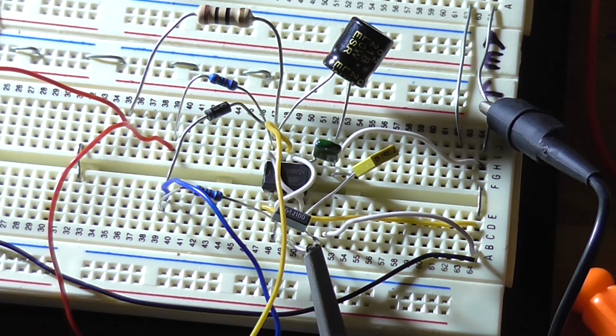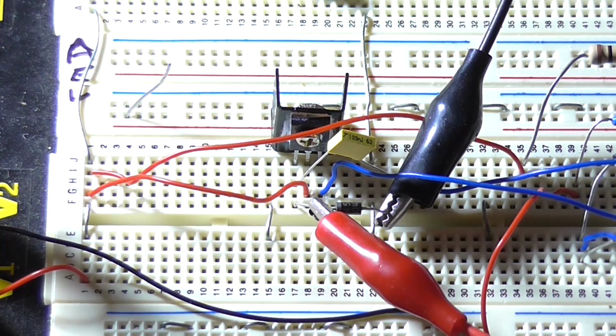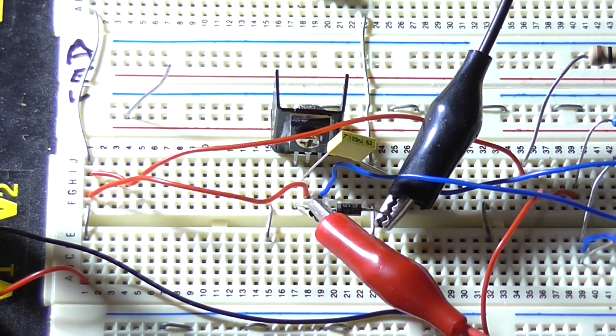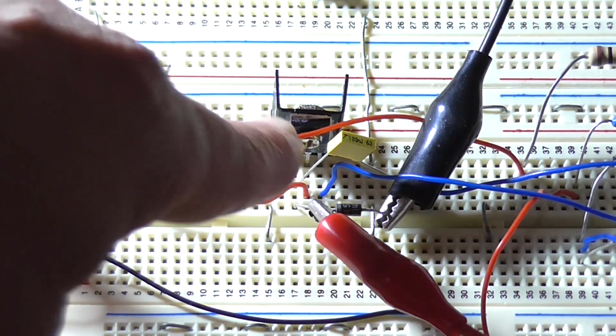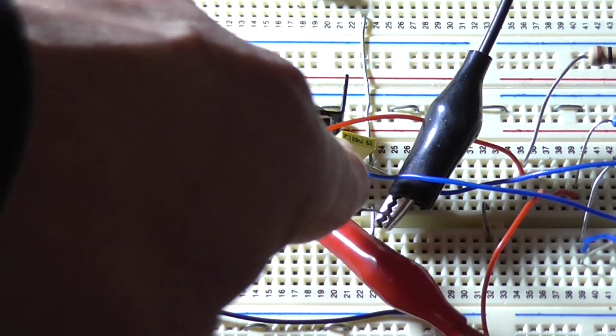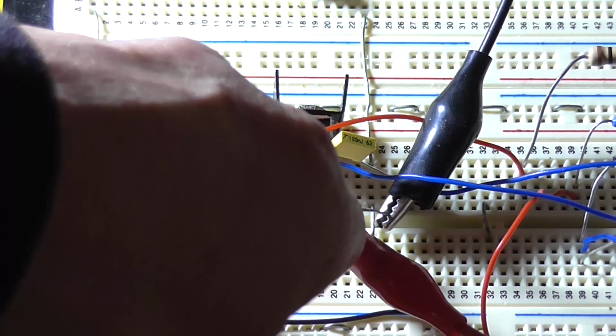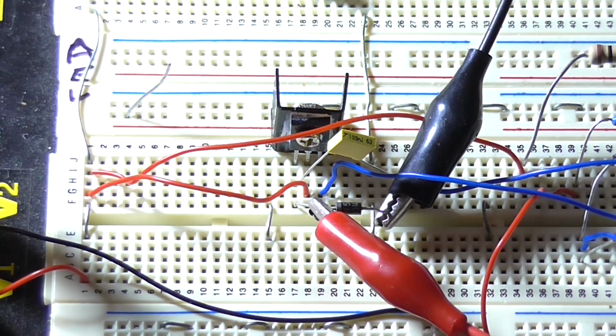and see what it does. Got the output stage now, well, one transistor anyway, connected. I forgot to mention the purpose of the 100 nanofarad capacitor across the snubber diode here is to try and remove some of the high frequency noise off of the motor.